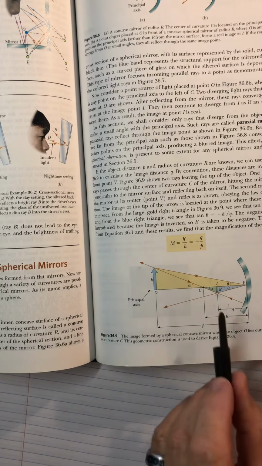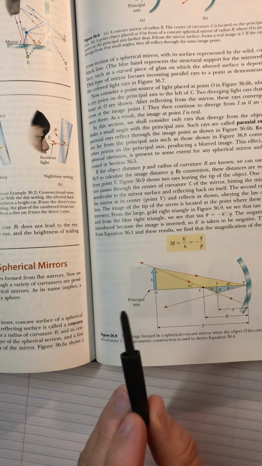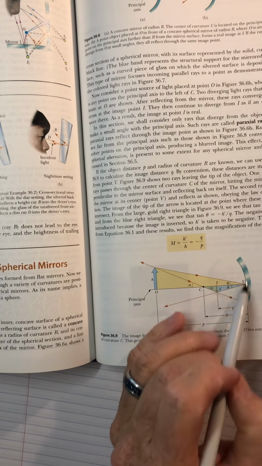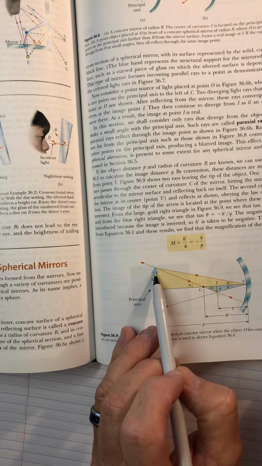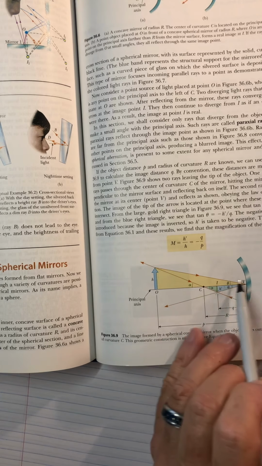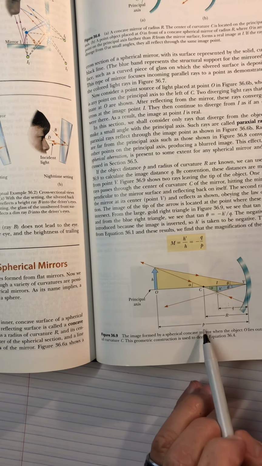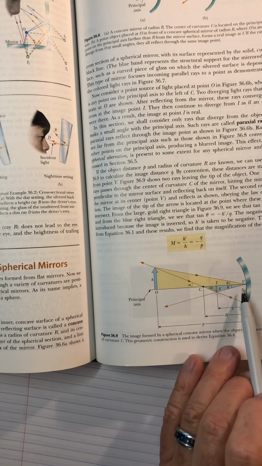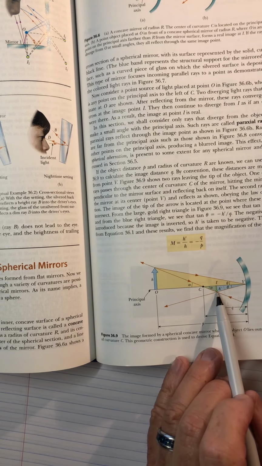Let me use this cap as maybe the representation of a second mirror. So this being the first mirror, as the light comes from our object towards the mirror, this right here would be a positive P. Then it bounces off and forms an image right there.